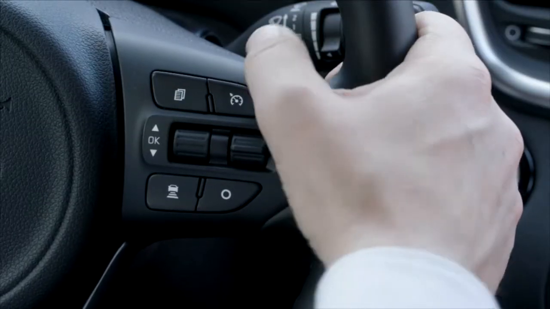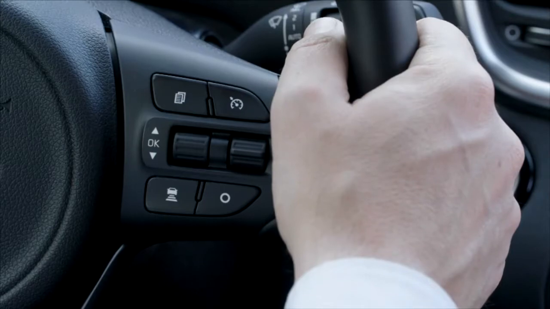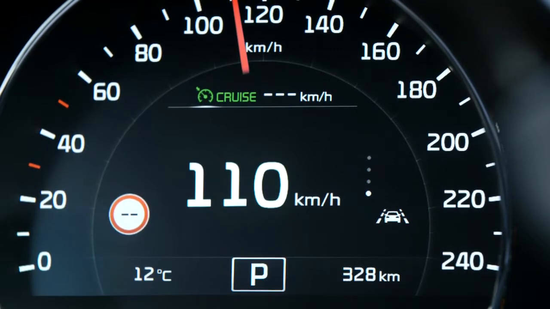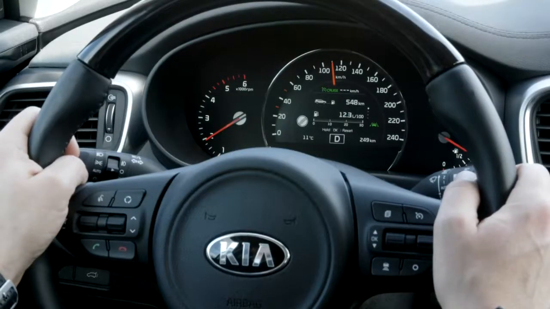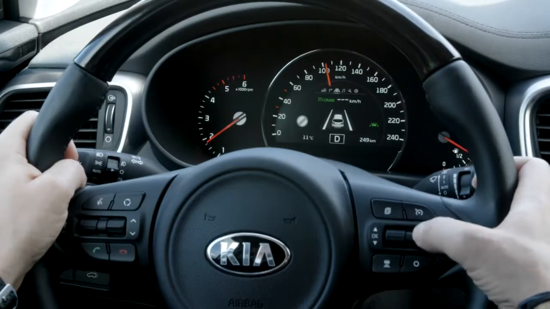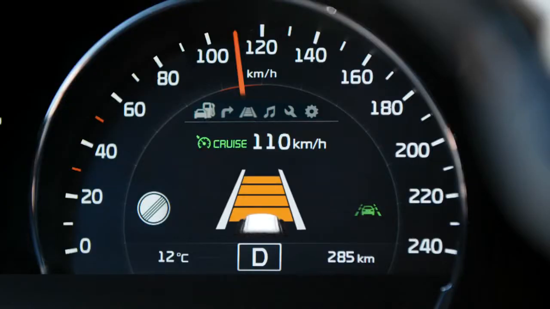To turn the system on, press the cruise control button. The cruise indicator in the LCD display will illuminate. By selecting the Advanced Smart Cruise Control mode, you have a larger display.